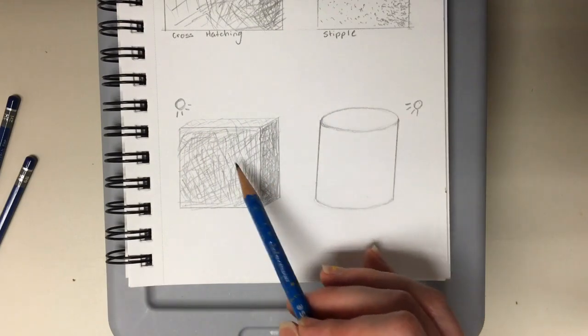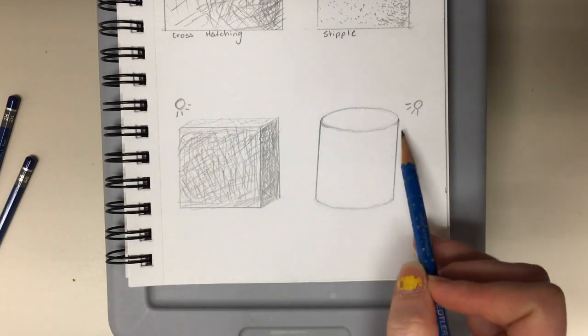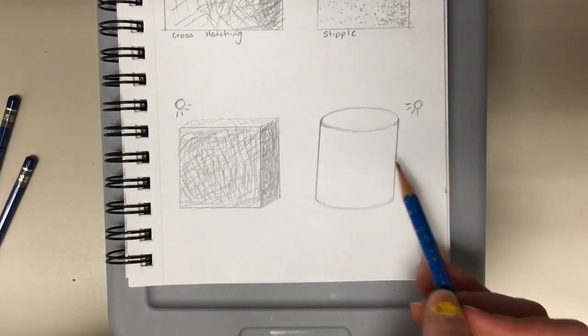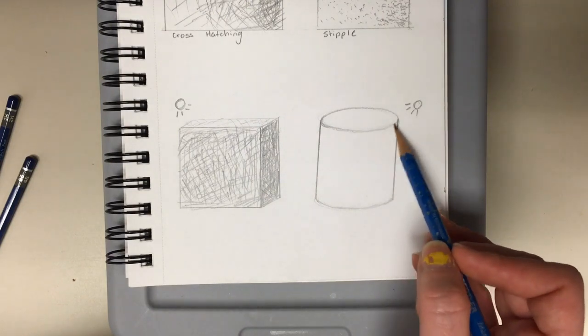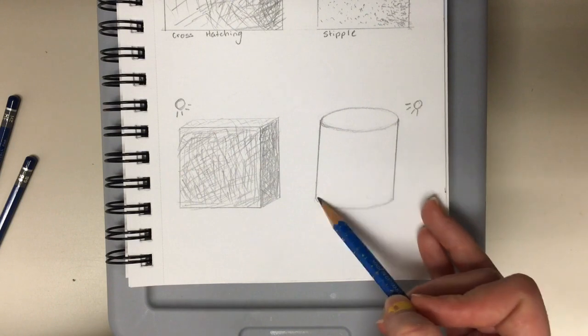Make sure that your value in each box is consistent across the face of that cube or the side of the cube. Now over here, I'm going to use a different texture from the top. I'm going to use scumbling to create a lighter section in this area to a medium over here, and then a medium to a dark.